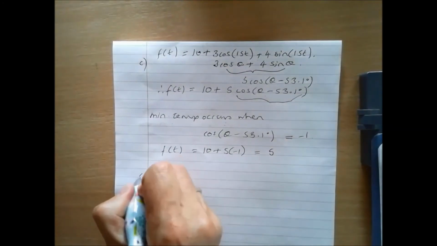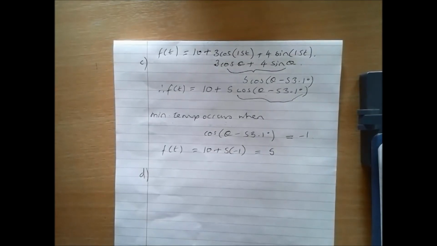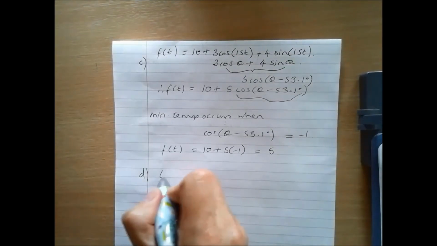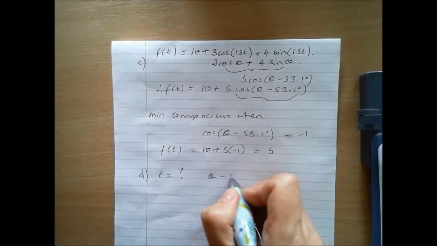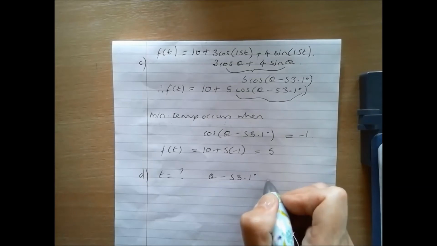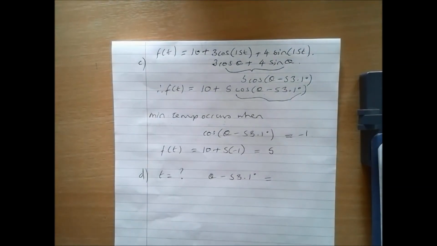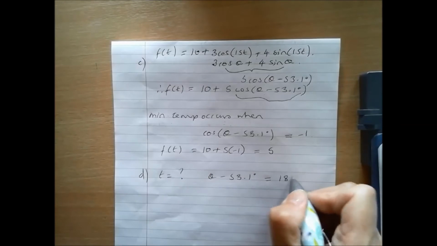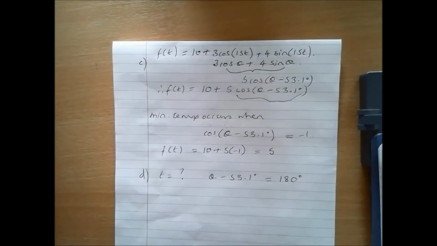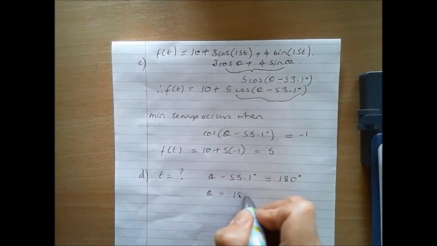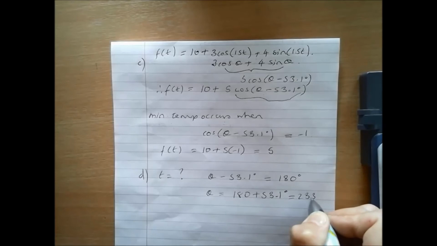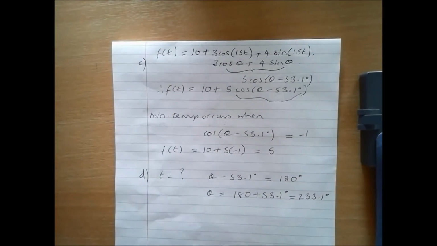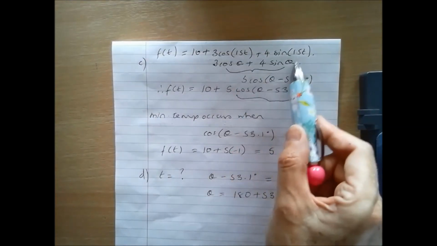In part D of the question, we're looking to see the value of t when this minimum occurs. When this minimum occurs, theta minus 53.1 degrees has got to be at its minimum point. And this is when the actual angle is 180 degrees. So theta would be 180 degrees plus 53.1 degrees, which gives 233.1 degrees. Now we know that theta is the same as 15t because of that earlier representation.